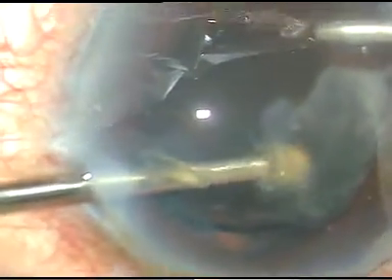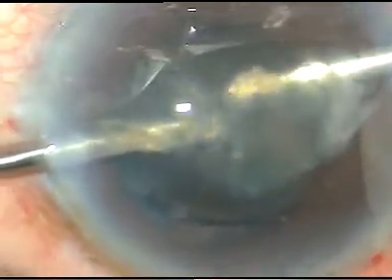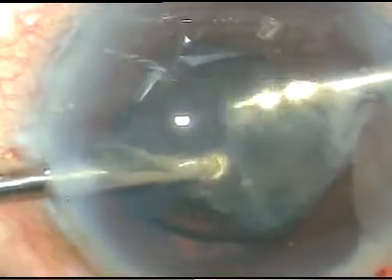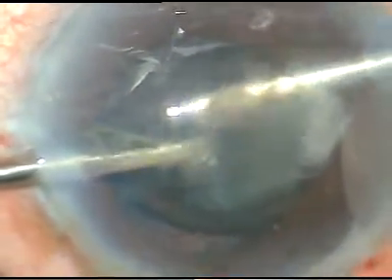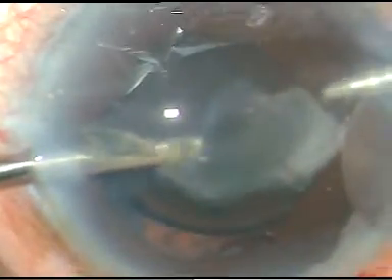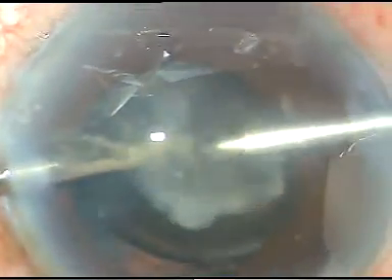Yes, it is coming easily. I am just feeding the epinuclear material into the cutting port, and it is removing the epinuclear material nicely.